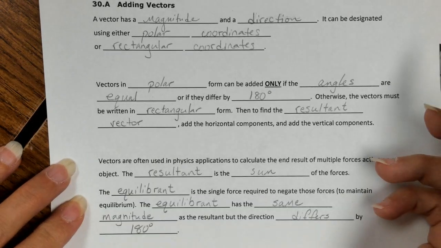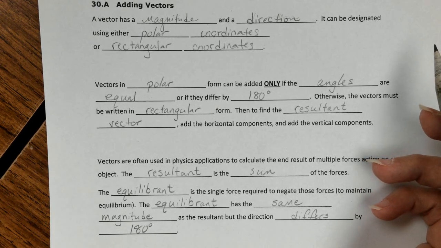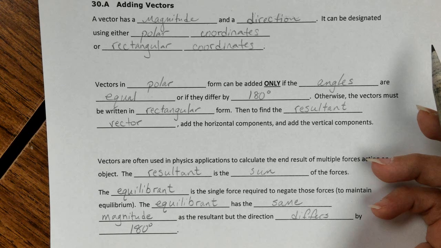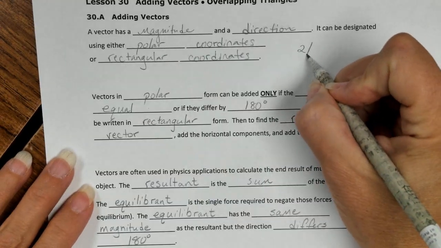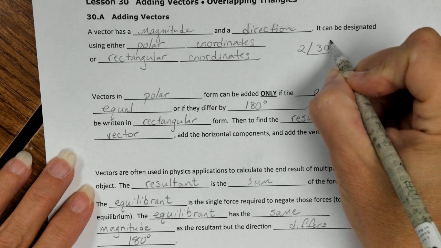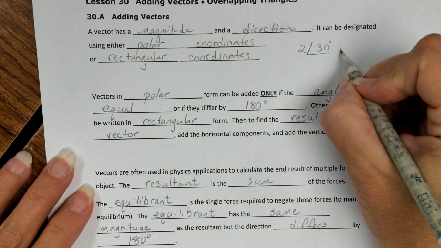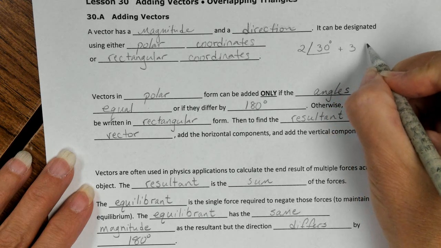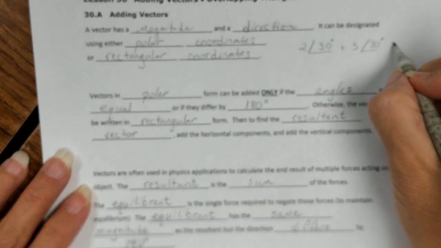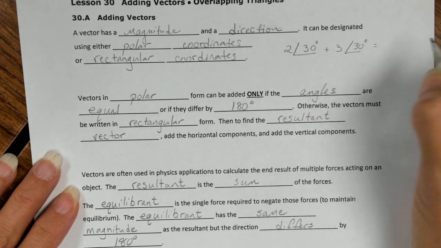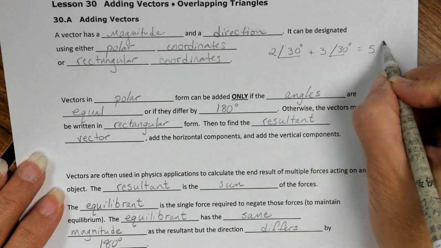Vectors in polar form can be added only if the angles are equal, or if they differ by 180 degrees. So they're either going in the same direction or opposite directions. Then you can add or subtract. And what that means is, if you had, let's say, 2 for your R, and our theta is 30 degrees, and we're adding another one to that, let's just say 3 at 30 degrees, you could add the numbers in front, the magnitude, and you would get 5 at 30 degrees.